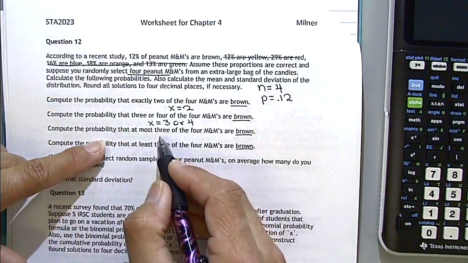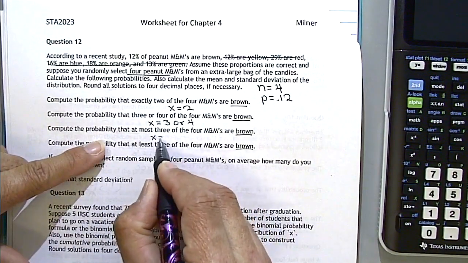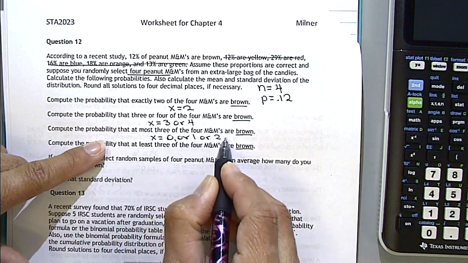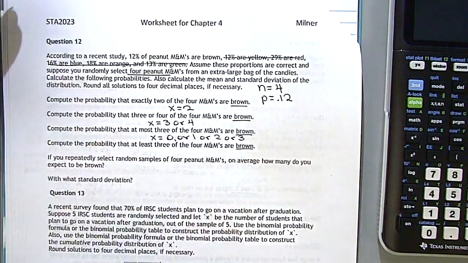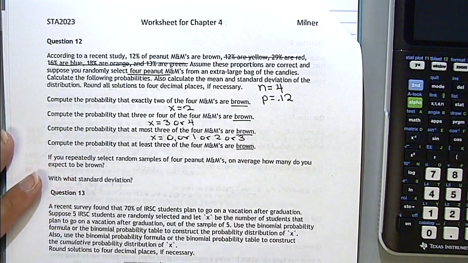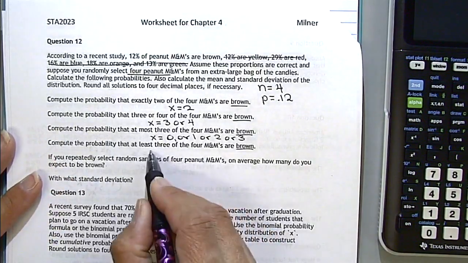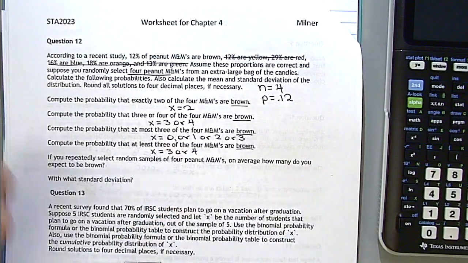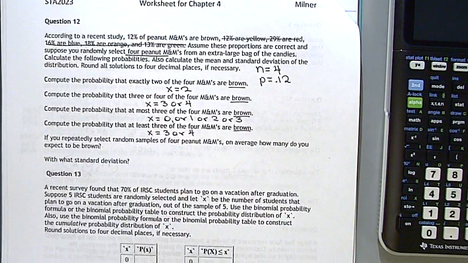In this case, at most 3 would include 0 or 1 or 2 or 3, or you could do the calculation for 4 and subtract it from the number 1, right? Do you understand that? Because they all have to add up to 1. There's only 4 possibilities. And then we say the same thing for at least 3. X would be 3 or 4. There's only 2 there. You can't shortcut that one because you would have to do 0 or 1 or 2, right?